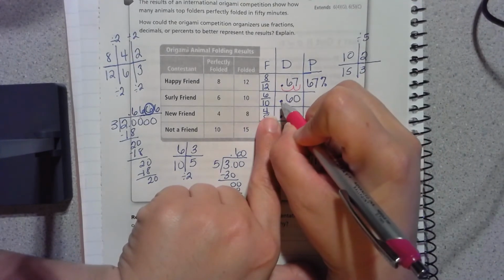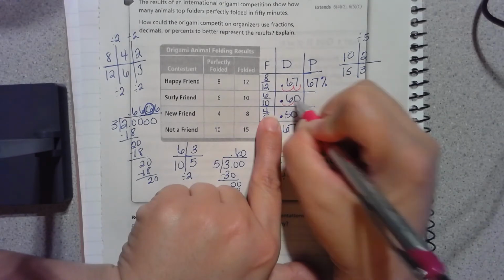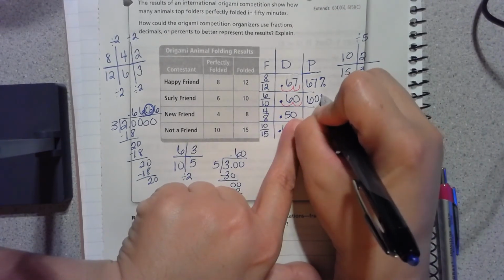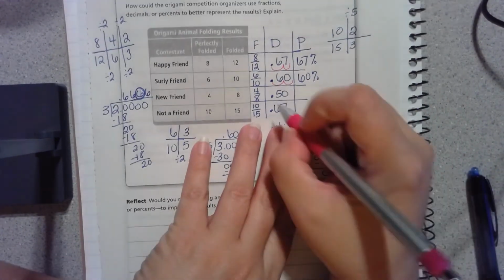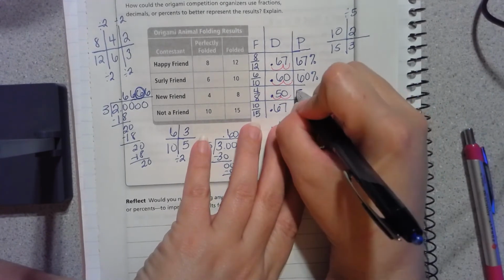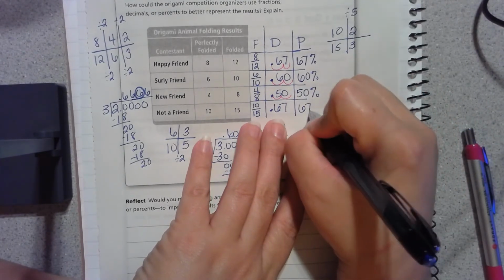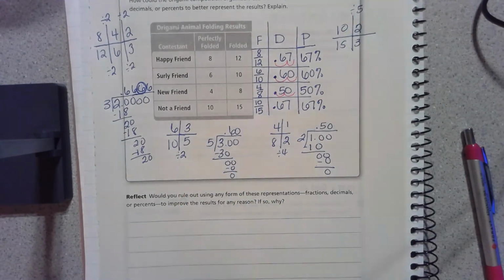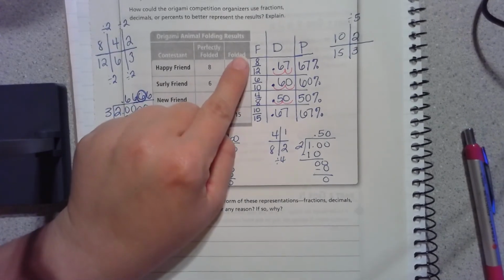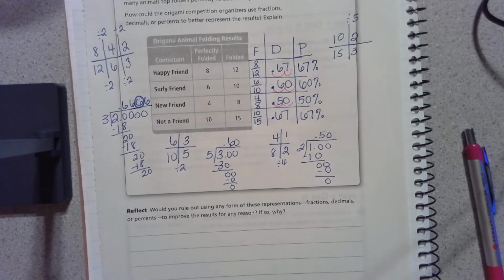Right here, we're going to multiply by 100, so it's adding 2 zeros or moving 2 place values. So we're going to move it 1 place value bigger, 2 place values bigger, and that's 60%. And down here, we're going to move it 1 place value bigger, 2 place values bigger. So that gives us 50%. And down here, because it's the same, we know it's going to be 67%. So as you can see, decimals and percents are obviously the easiest ways to be able to see information more clearly than it is in the fraction form.